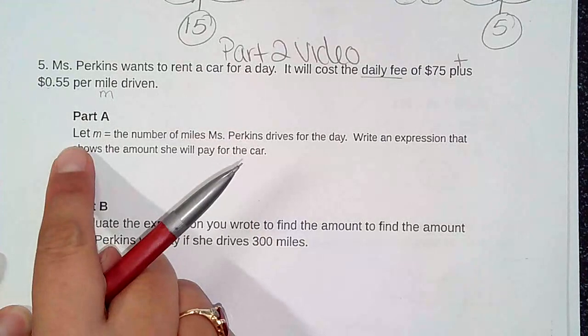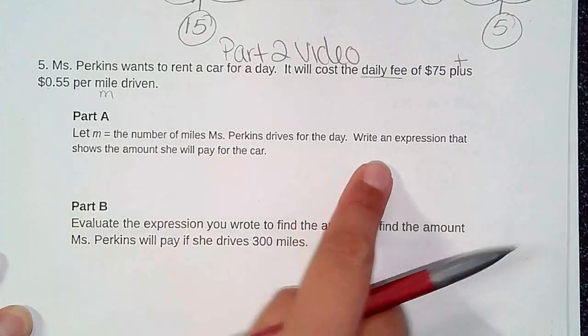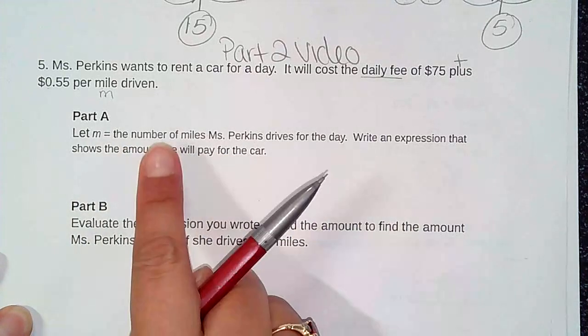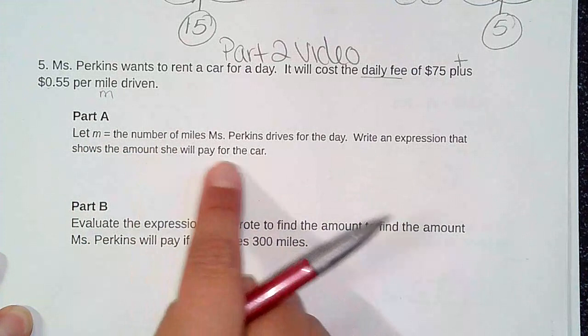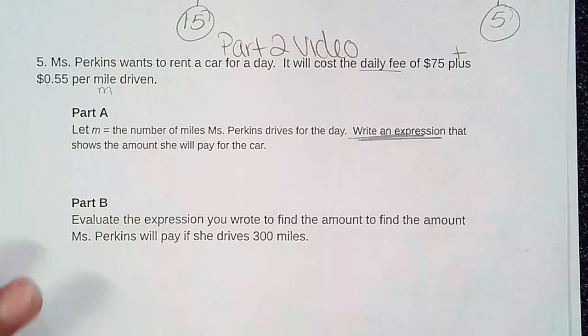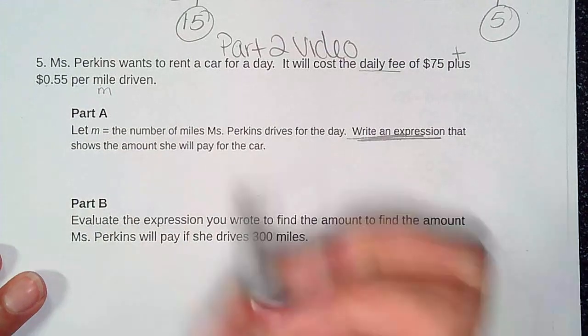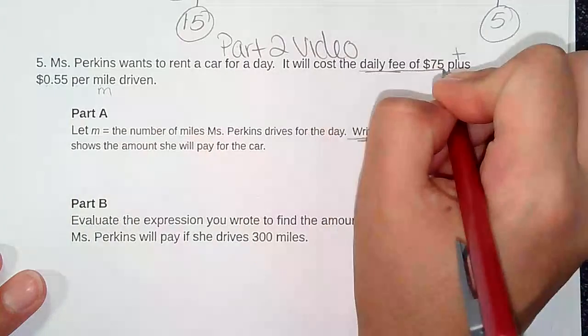So for part A, it says let M equal the number of miles Miss Perkins drives for the day. Write an expression that shows the amount she will pay for the car. So the first part is just writing an expression. We're not solving anything here. The daily fee is $75. It says it right here.